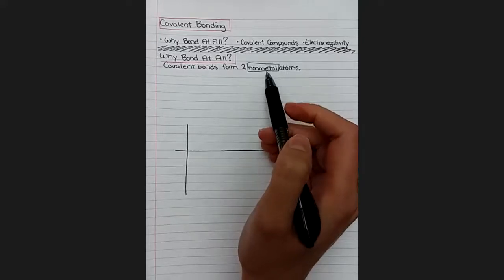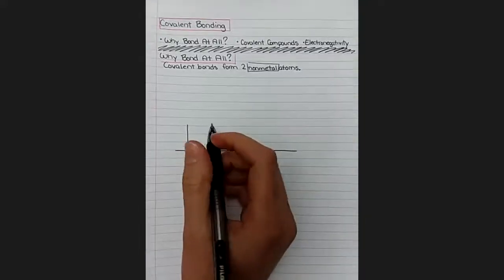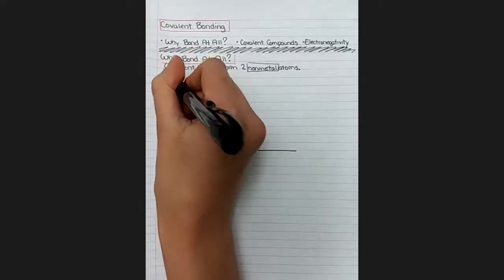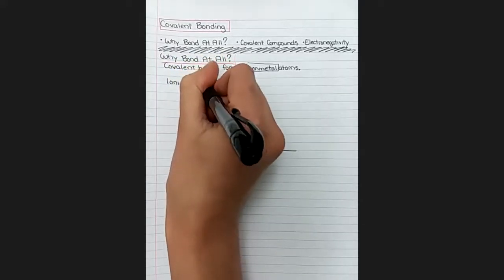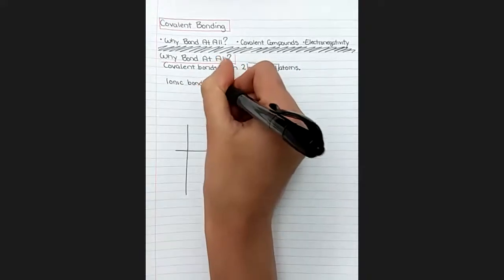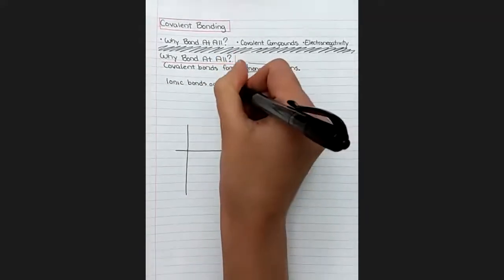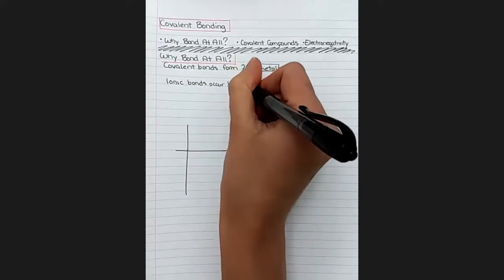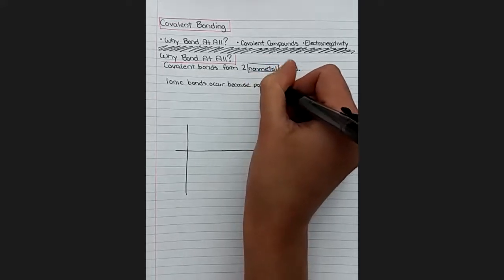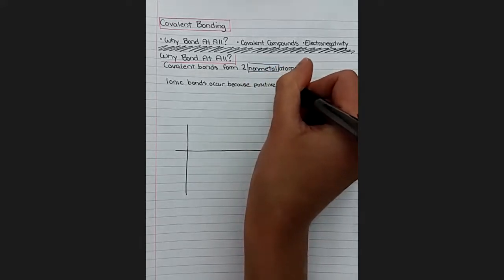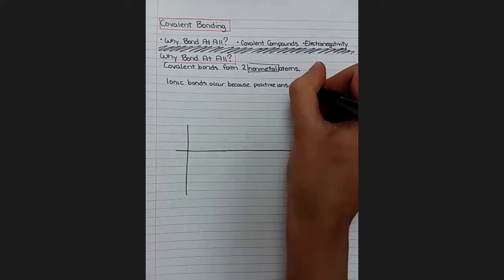Covalent is between non-metals. The other difference between ionic and covalent is that ionic bonds occur between ions. The things that form the bond are charged. So ionic bonds occur because positive ions attract negative ions, that electrostatic attraction.